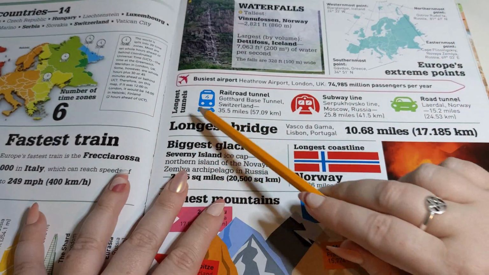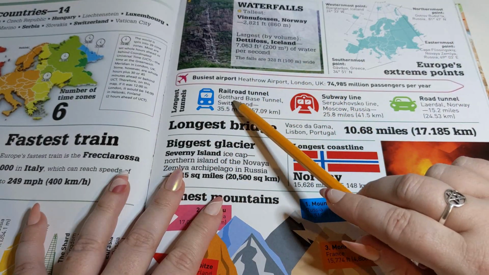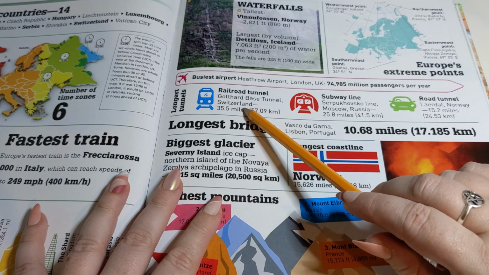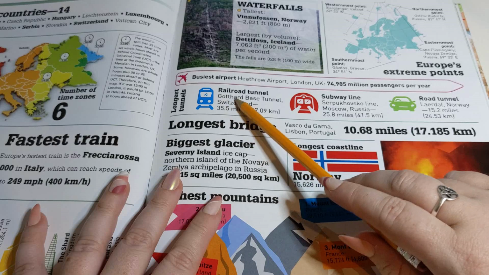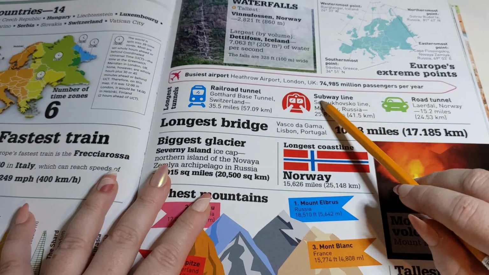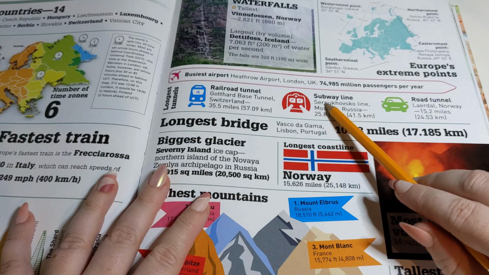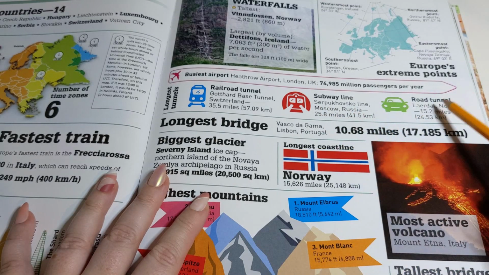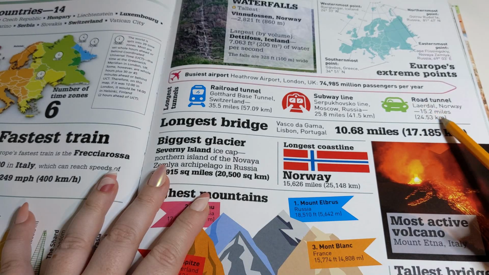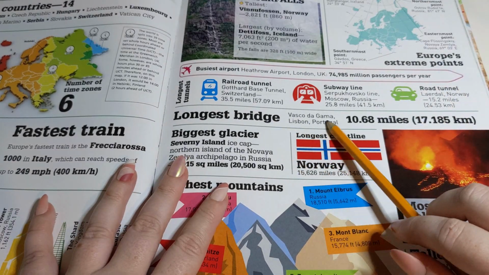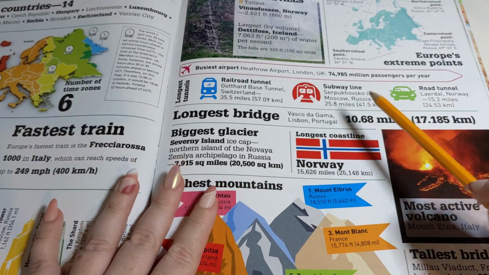The longest tunnels. The longest railroad tunnel is the Gotthard-based tunnel in Switzerland. We're going to do Switzerland really soon in my series, and I was just reading about how they built this tunnel. It's really interesting. The subway line. The longest subway line is the Serpukovsko line in Moscow. And the longest road tunnel is Lærdal in Norway, which I talked about. The longest bridge is the Vasco da Gama Bridge in Lisbon, Portugal.